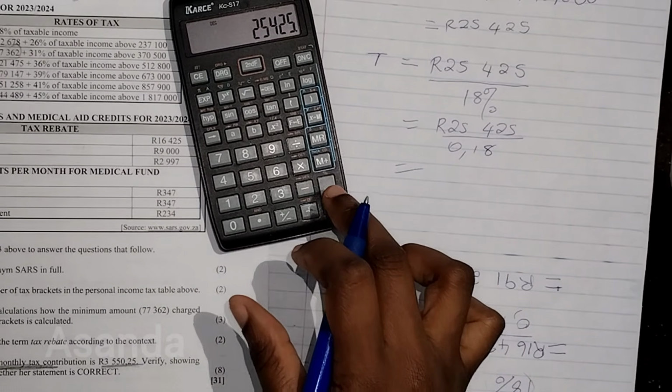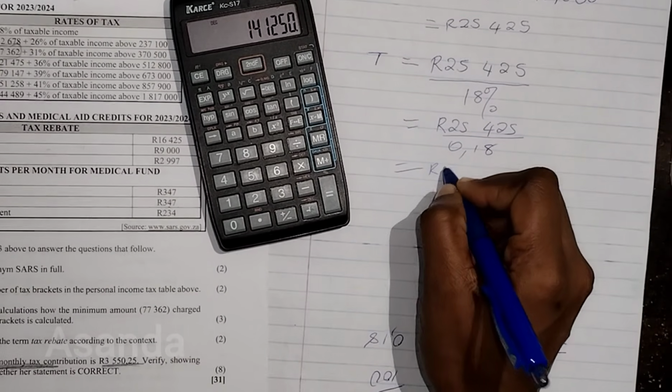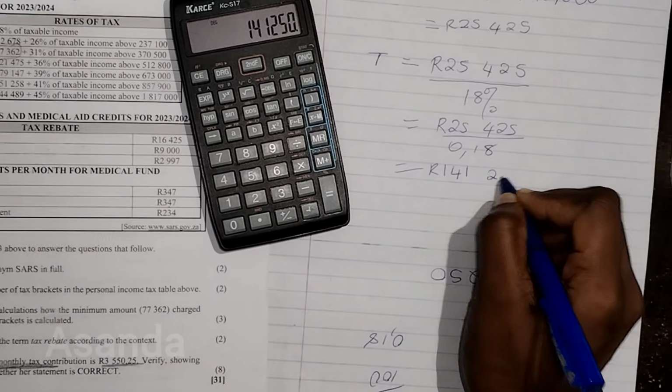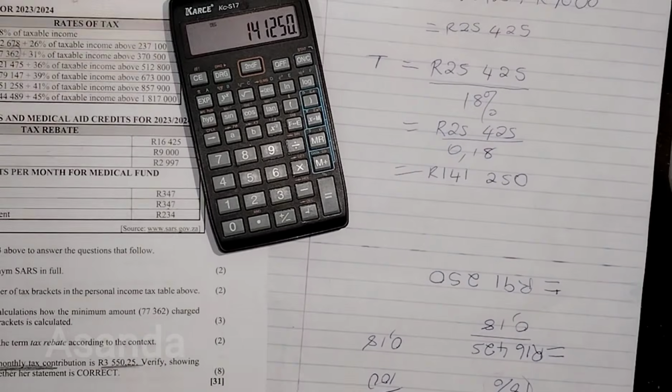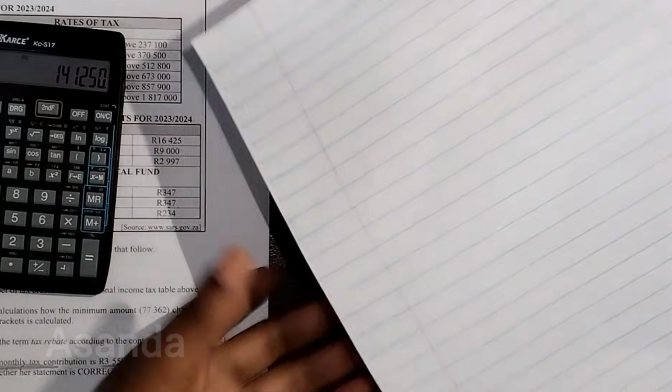25,425 divided by 0.18, and that'll be 141,250 rand.